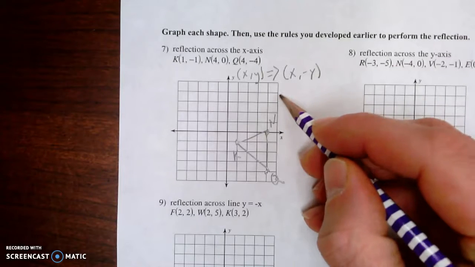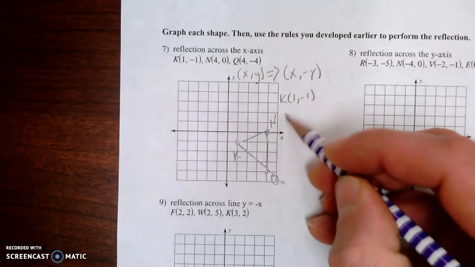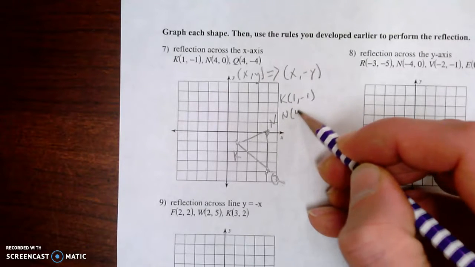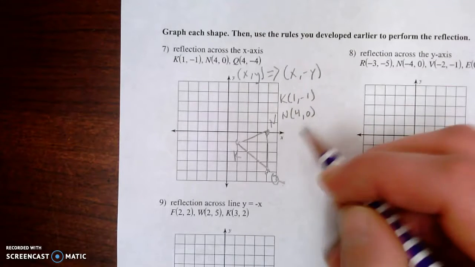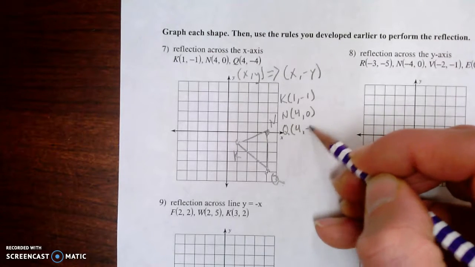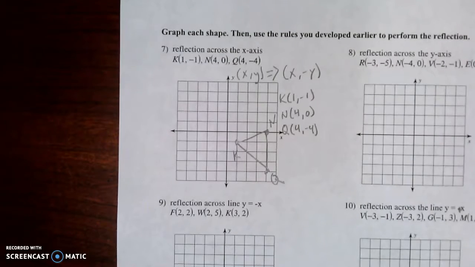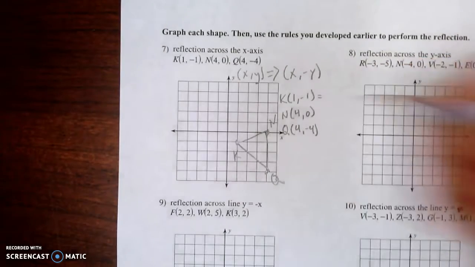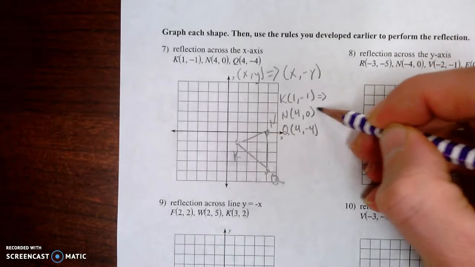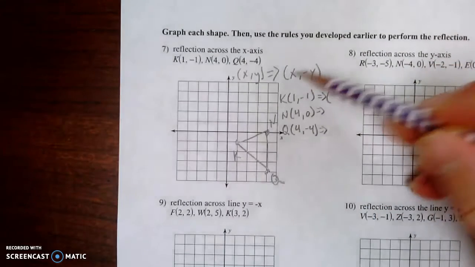So the original points were K (1, -1), N (4, 0), and Q (4, -4). Those are going to get mapped to (x, -y).